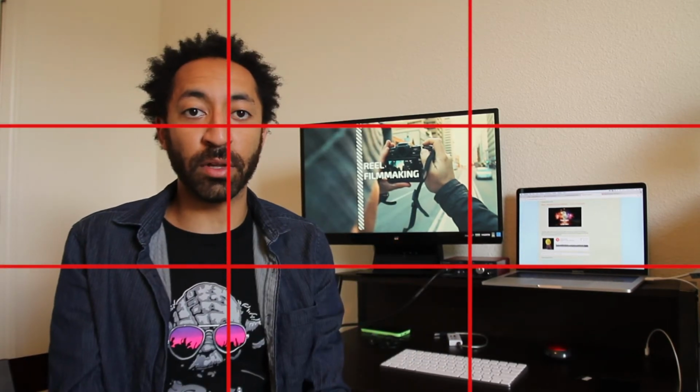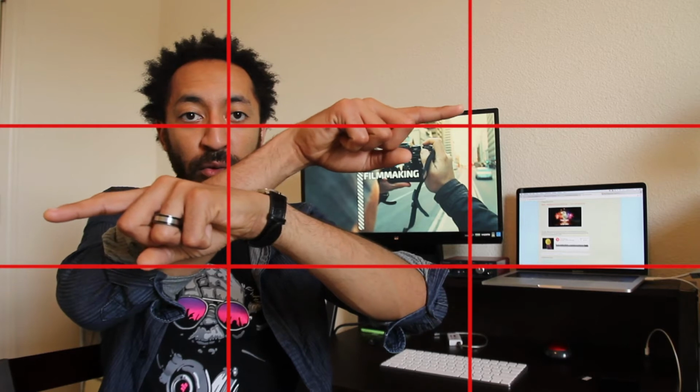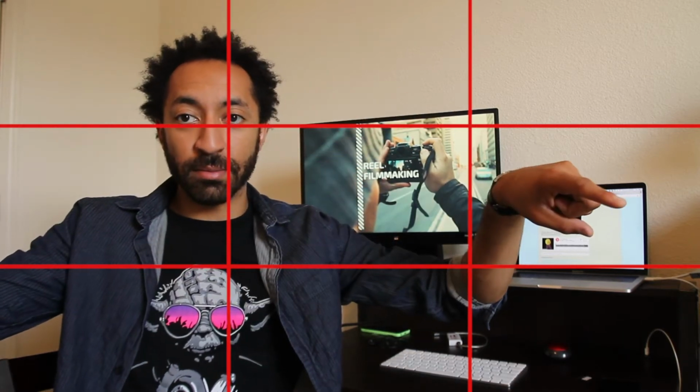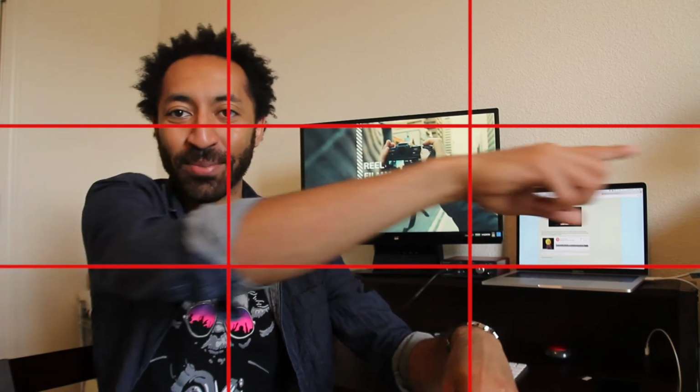So the rule of thirds, to put it simply, is a formula that divides your frame, whether you're taking photos or videos, into thirds. You have 2 lines that run from the top of your frame to the bottom vertically, like this, and then you have 2 lines that run horizontally across your frame like this. I don't think I actually went all the way across the frame. Now I did. I'm kind of almost there.